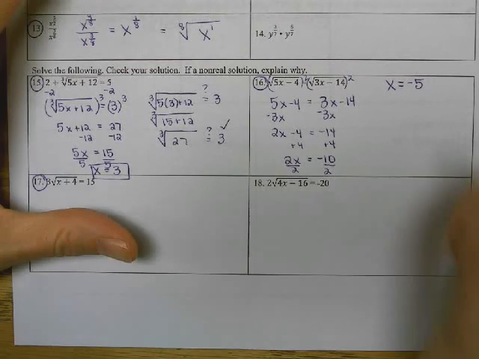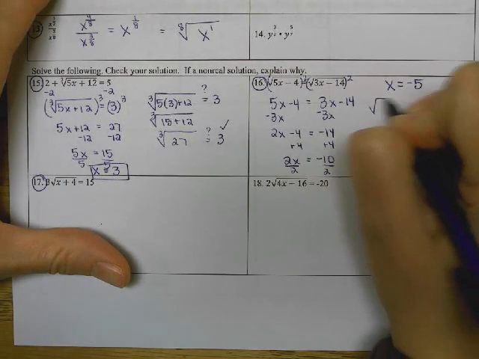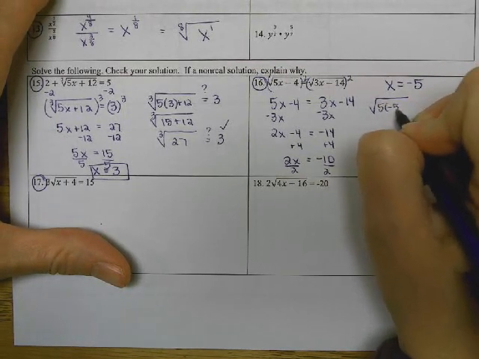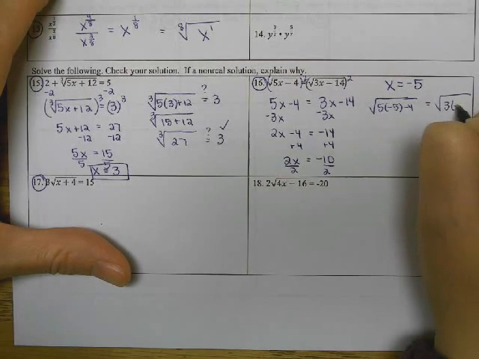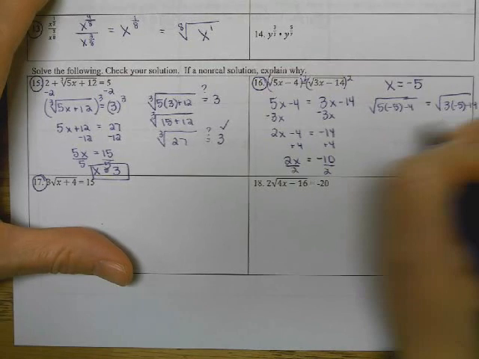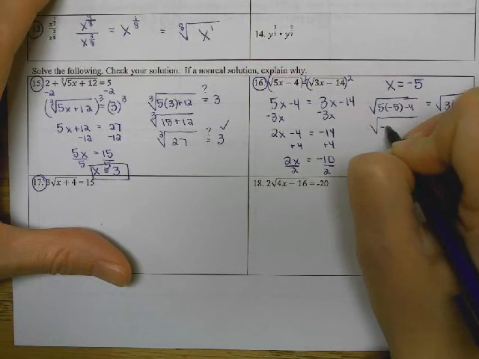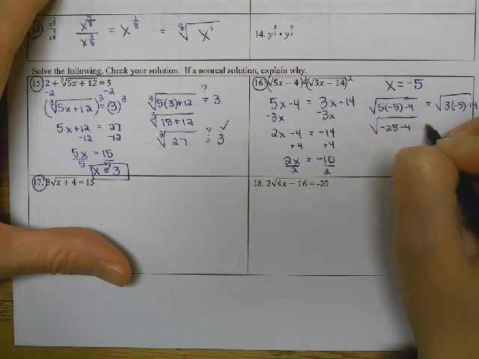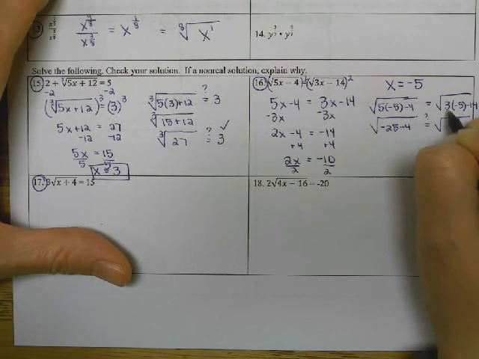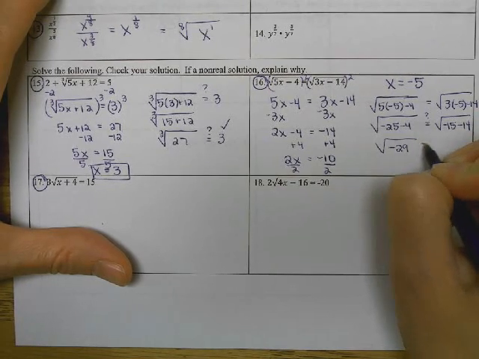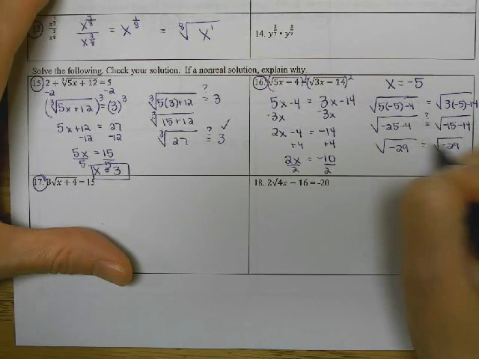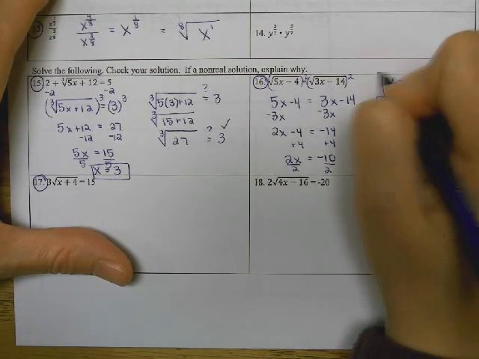Alright, now that I have that answer, I want to go ahead and check it. So again, plug it back in. I'm going to get negative 25 minus 4. Is that the same thing as negative 15 minus 14? I get negative 29 and negative 29, so same.